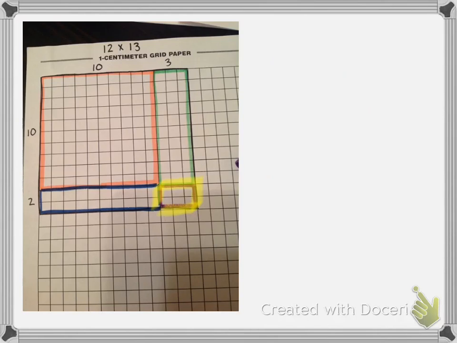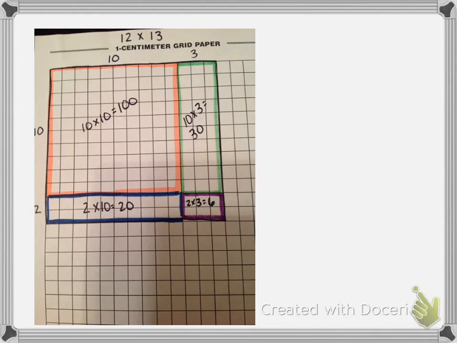Once you have all of those parts outlined, we're going to write some multiplication facts inside of them. So we're going to find the area of each section of this rectangle. 10 times 10 is 100, so there's 100 squares there. Then this would be 10 times 3, which is 30. 2 times 10 is 20. And 2 times 3 is 6. You need to write each one of those multiplication sentences inside the section. You can use your pencil or pen or marker as long as you're able to read it.